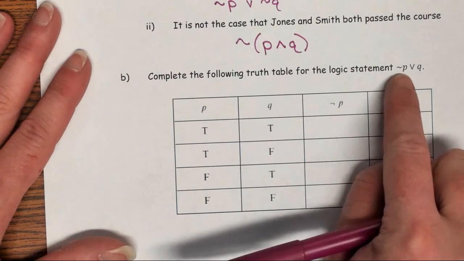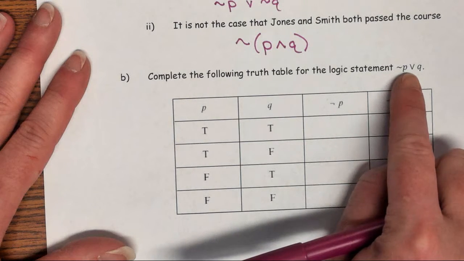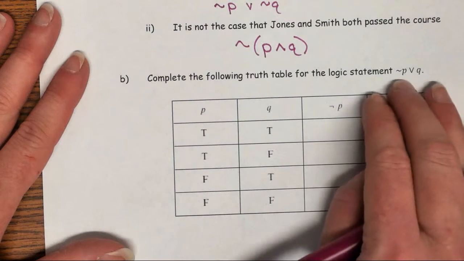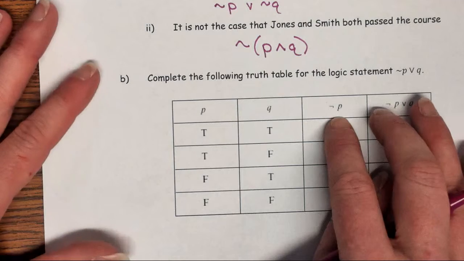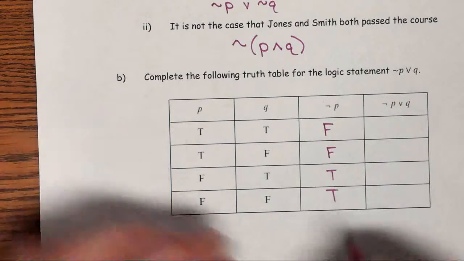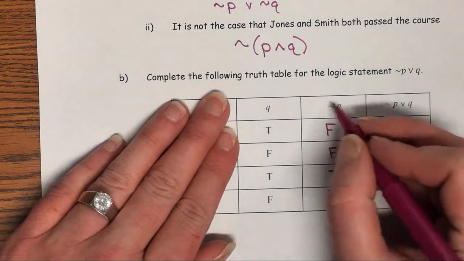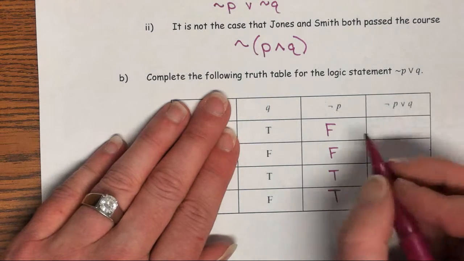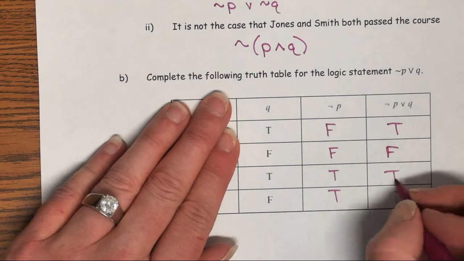Now, what does this one say? Jones did not pass the course, or Smith passed the course. So we need to look at what the symbols would be for not P, because they're telling us that Jones did not pass the course. So false, false, true, true. So when it's an or statement, you're looking for at least one true. And we're taking not P or Q. So you're looking at these two columns. Remember, with an or, we're looking for at least one true. True, false, true, true.